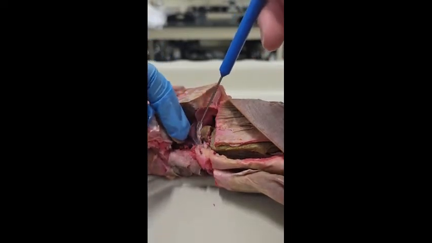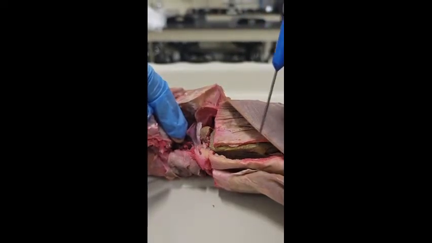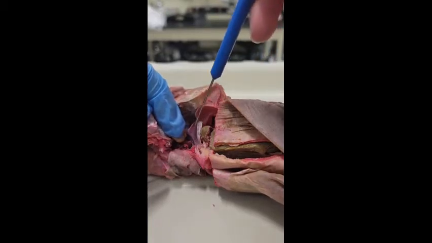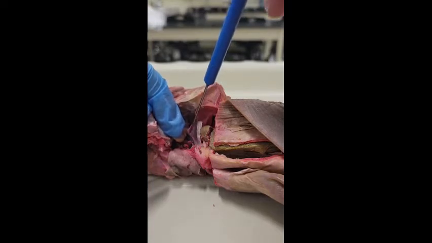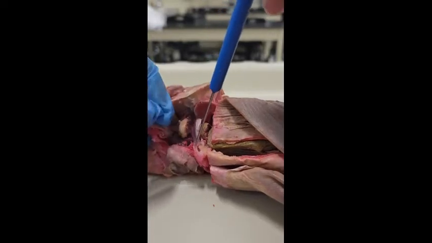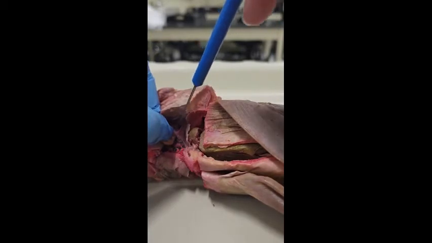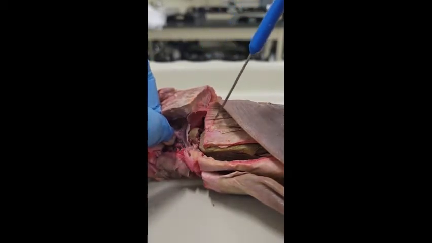And so what we know is that the deoxygenated blood only flows up from the body. It enters here through the sinus venosus and moves to, you can see these two kind of purple looking structures. It's actually one structure, and it is the atrium.